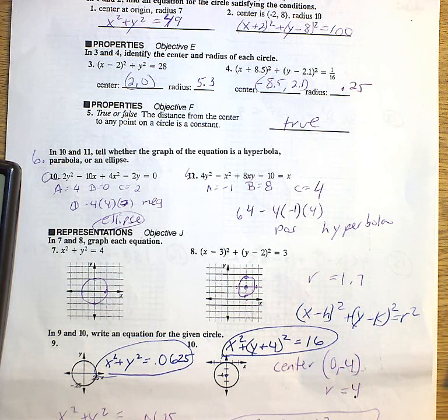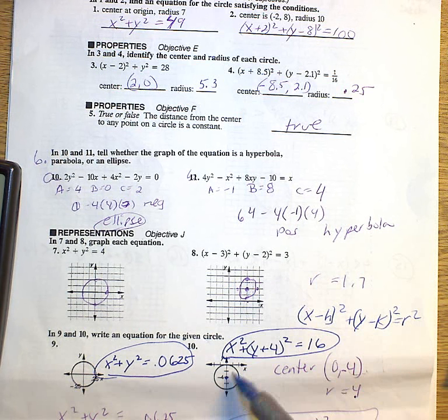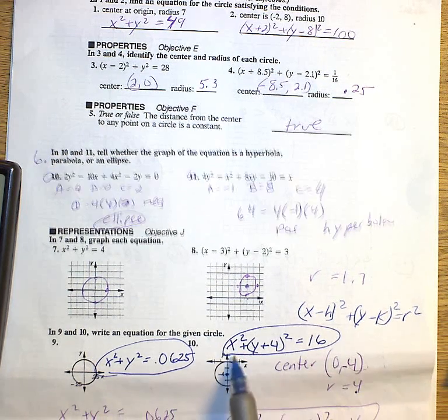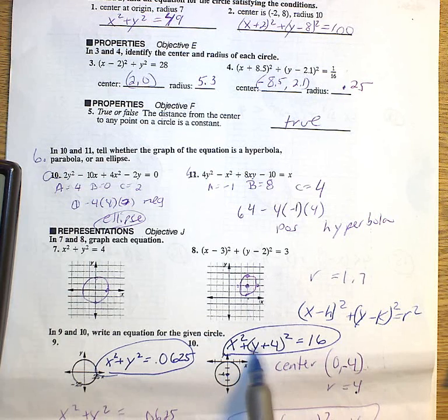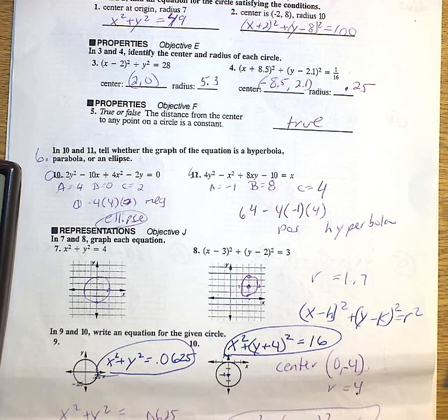Other questions? Just so you know, to verify a point, if I say verify that (0, 0) is on this equation, because tonight you'll have to do that, all they want you to do is literally put in the point (0, 0), and then this side should equal this side. So you would put in 0 squared, which is 0, plus your 0 plus 4, that's 4. 4 squared is 16, so 16 equals 16. That's how you verify it. You literally plug it in.